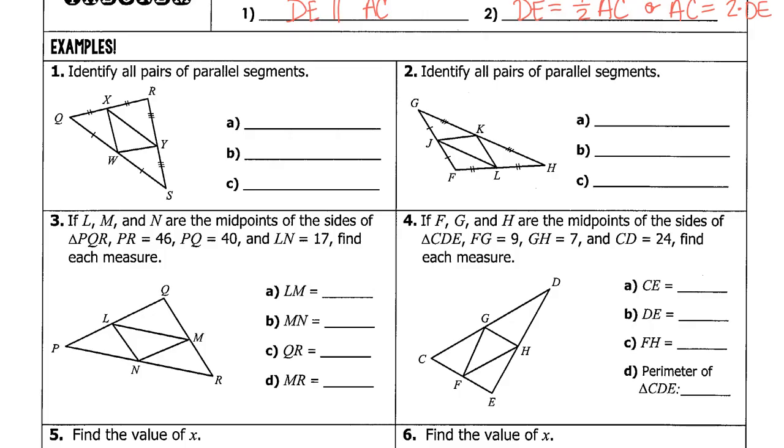For number one, we have to identify all pairs of parallel segments. The first one that I see, and it doesn't matter which one you list first, is WY and QR. Those are parallel. The next one that I see is XW and RS. And the third one that I see is XY and QS.